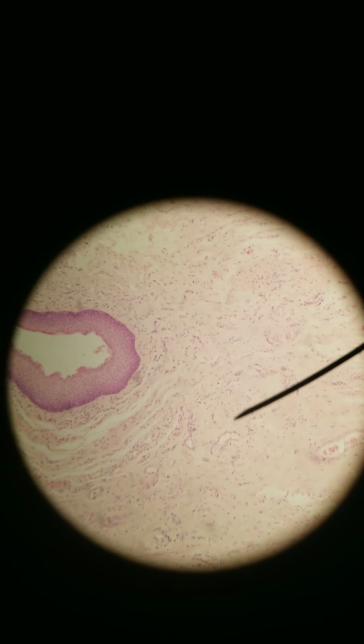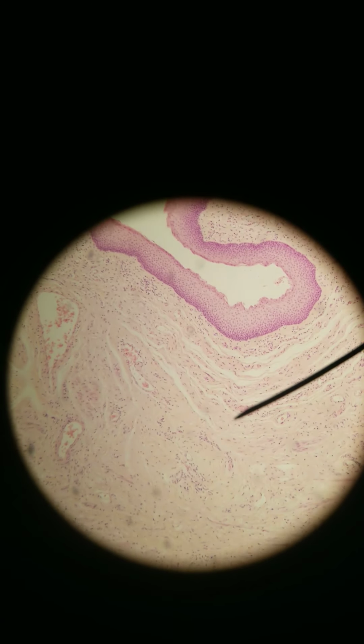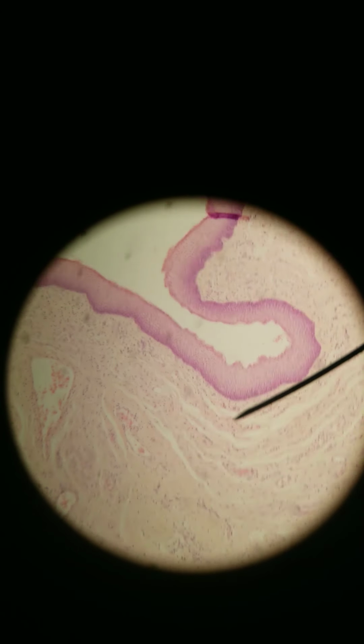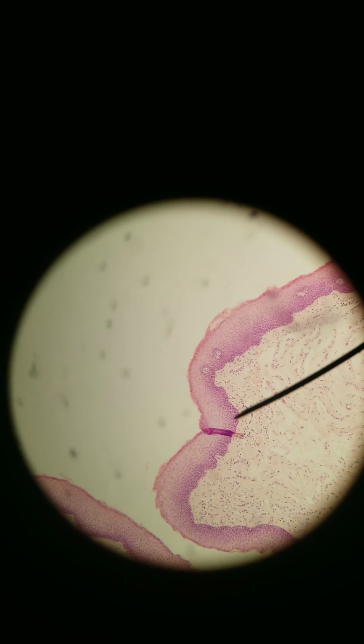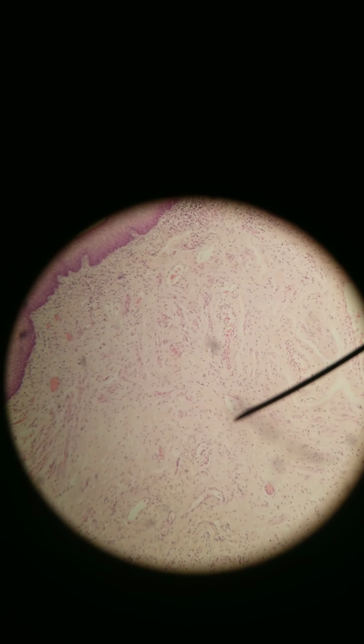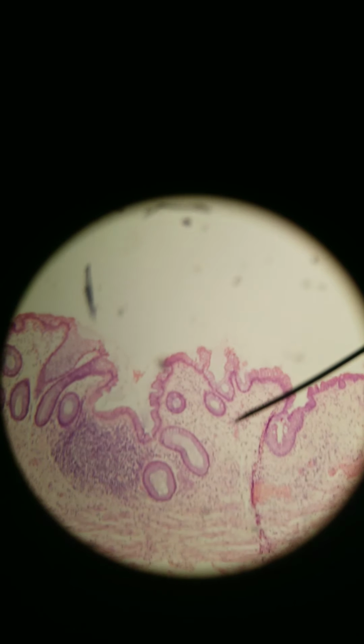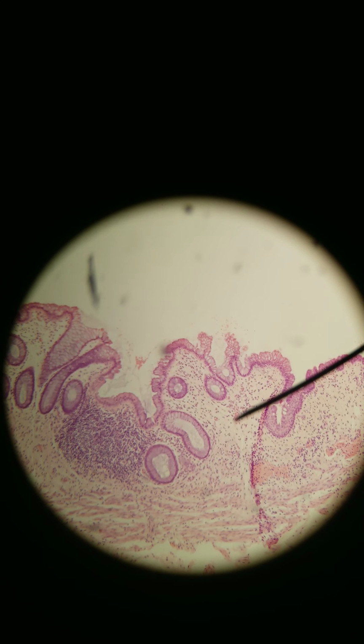Mucosa, submucosa and muscularis externa. There's a lot of muscle here because we have to push that feces out. That is the rectum and anus. We've made it to the end of the digestive tract.